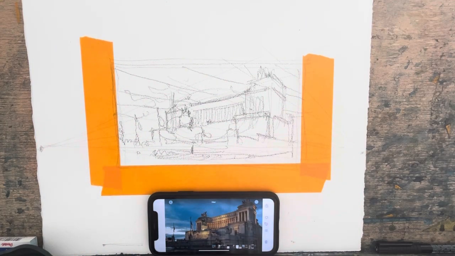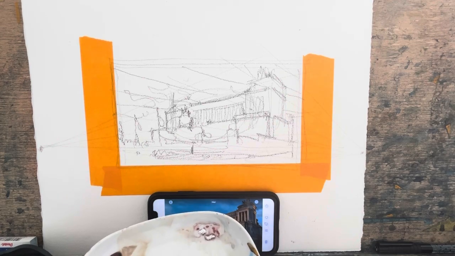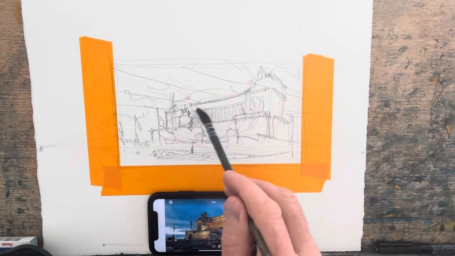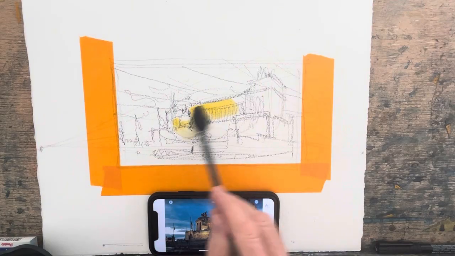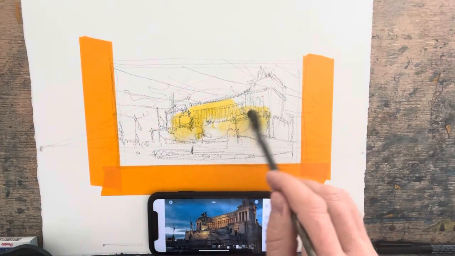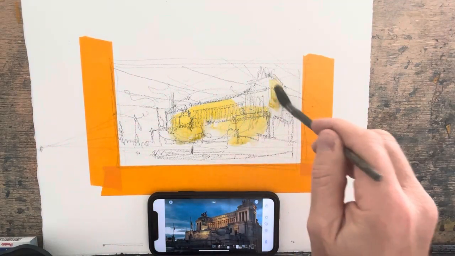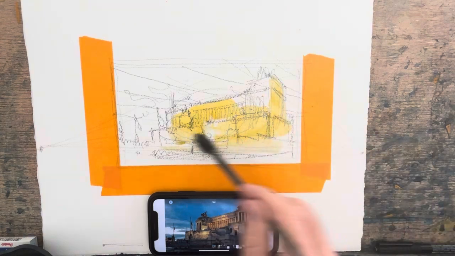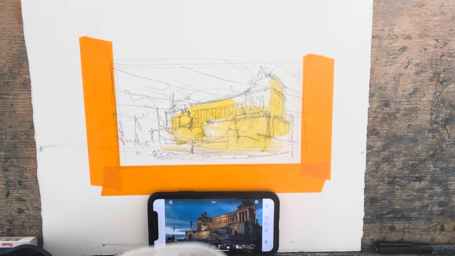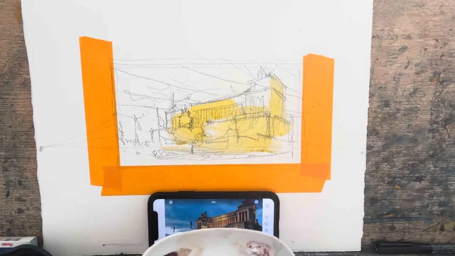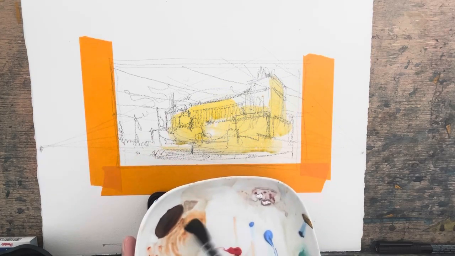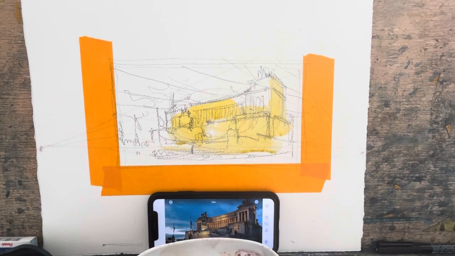Okay, and now I'm gonna paint the light and only the light. How? By first painting with the yellow, the lightest value that I see. Okay, and we have a bit over there. I'm gonna take also some quinacridone sienna. So this is only the yellow cadmium.